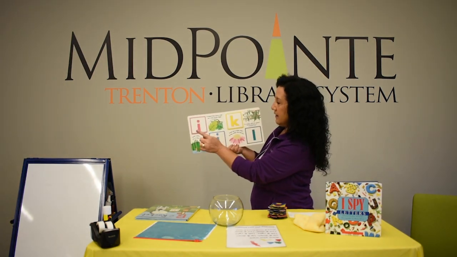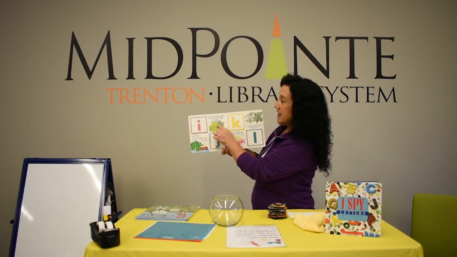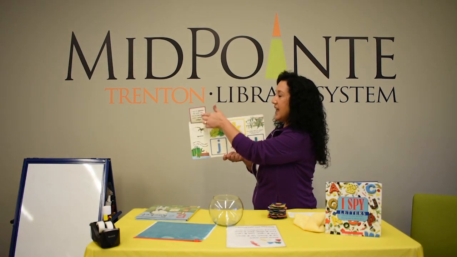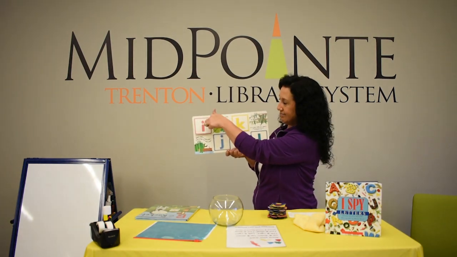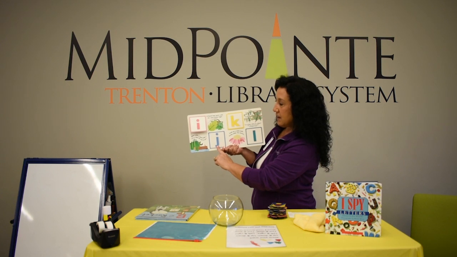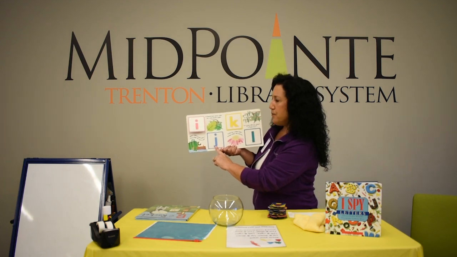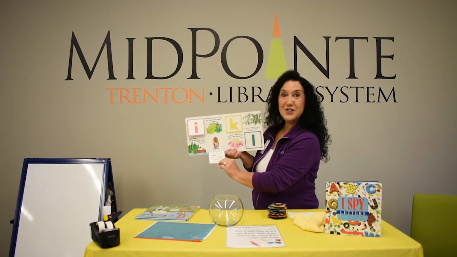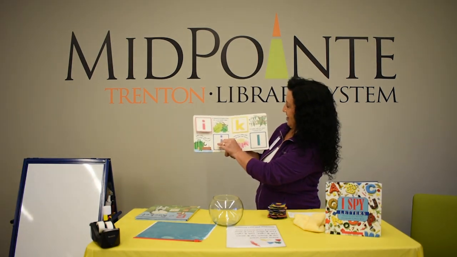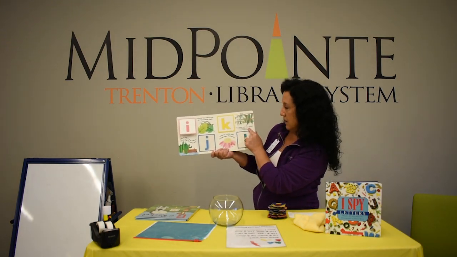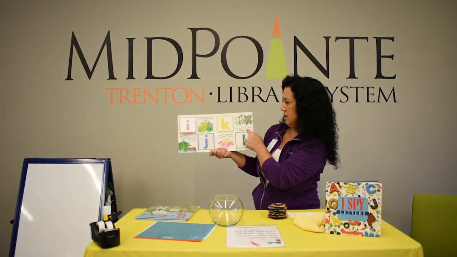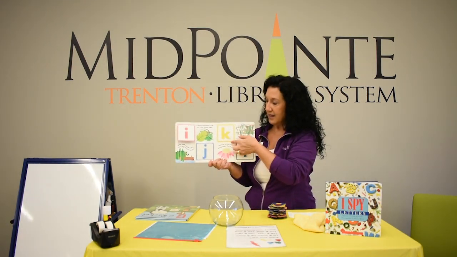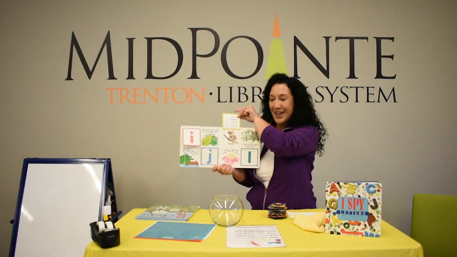I. A lizard that starts with an I and can climb very high. I am an iguana. Starts with a J, ends with an R. I'm a big cat, not a car. I'm a jaguar. K. I'm a bear with a K. Okay? Can you see me in this eucalyptus tree? K. Koala.